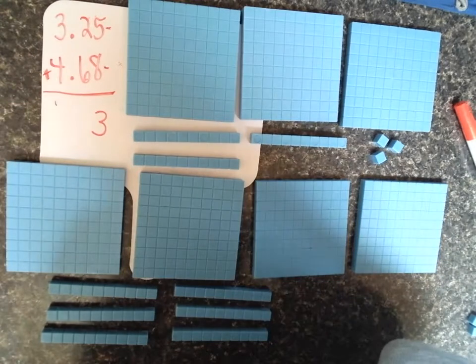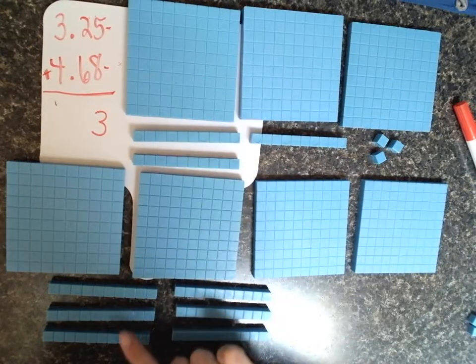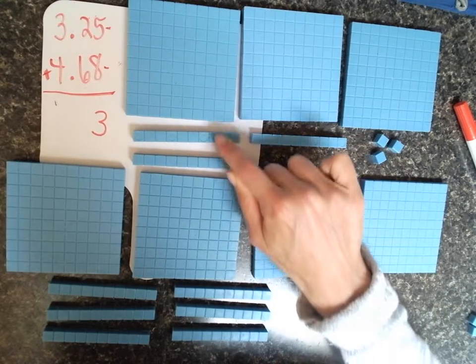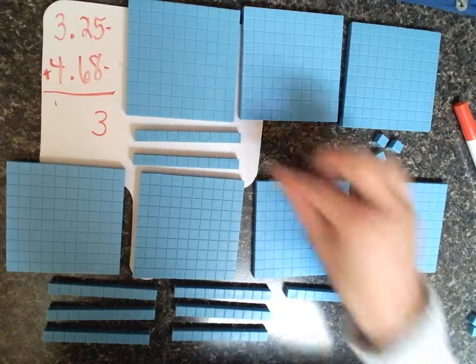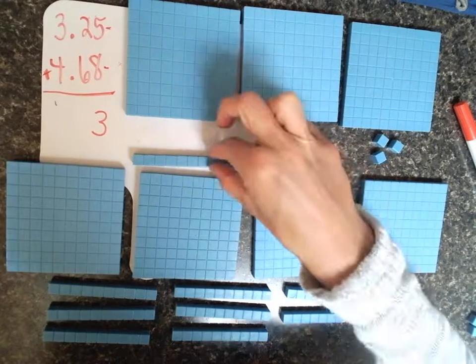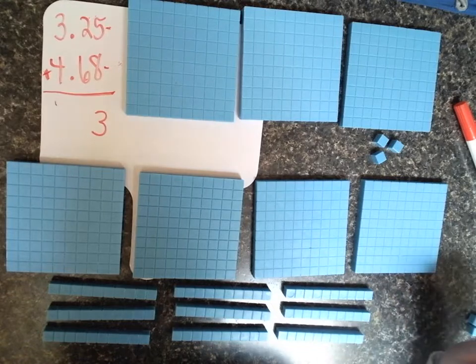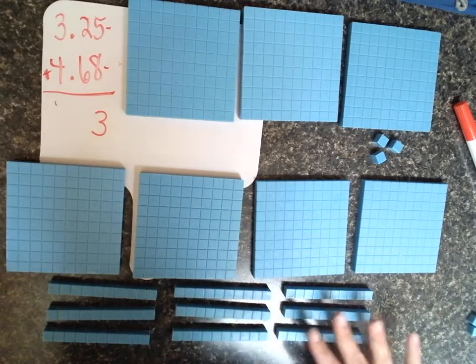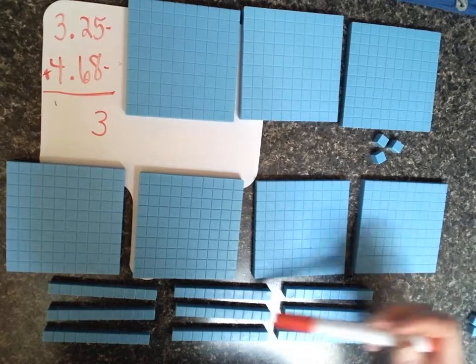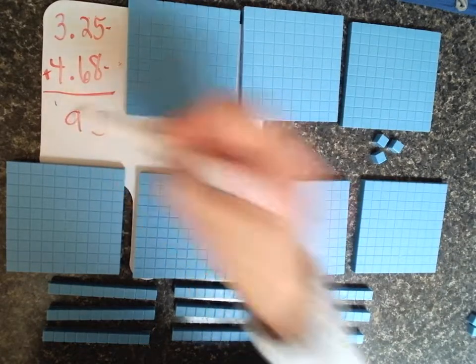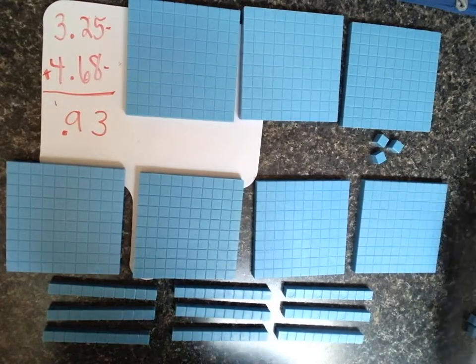Now what I want to do is combine my rods. So I've got 1, 2, 3, 4, 5, 6, 7, 8, 9. So I have a lot of rods. I have 9. But do I need to regroup if I only have 9? No, I need to regroup if I have a total of 10. So right now in my tenths place, I'll have 9. Don't forget to bring that decimal down in front of that tenths place.